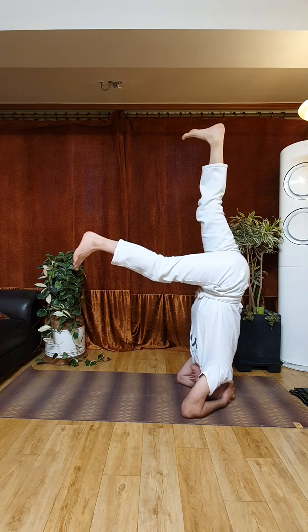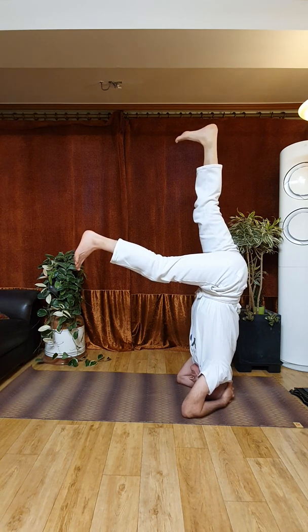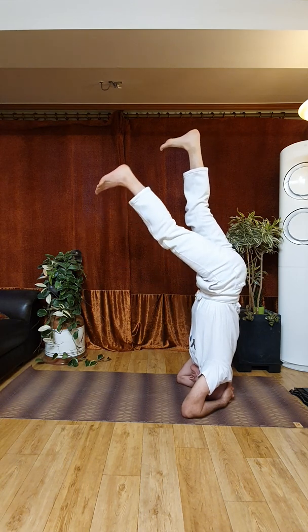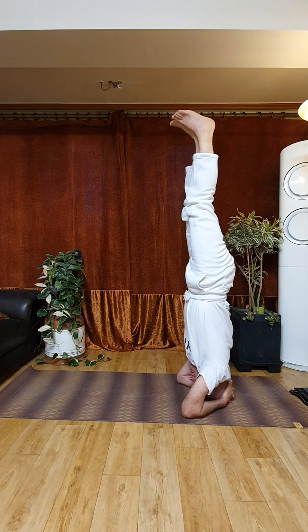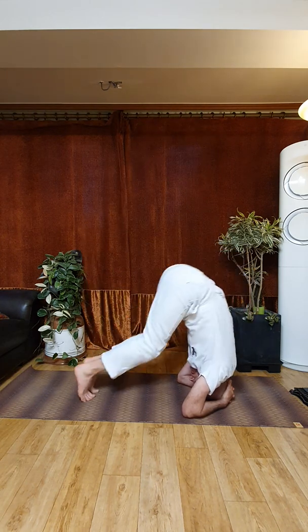So control that urge to put the foot down. It doesn't add anything to the pose, on the contrary. It diminishes the pose. Okay, that's it. Slowly and controlled we come back.